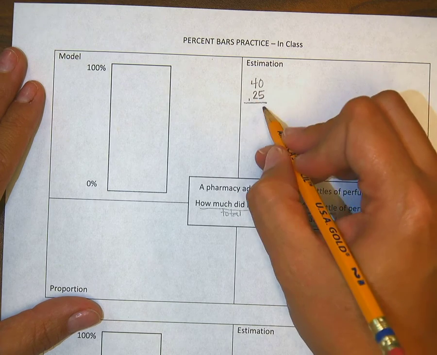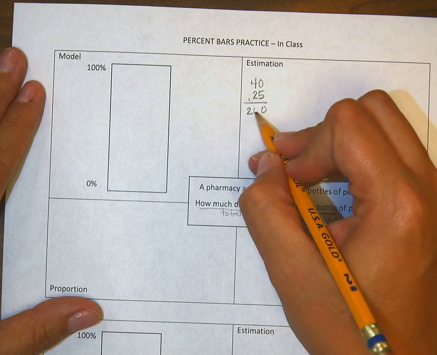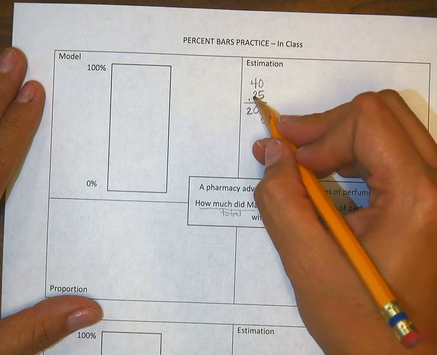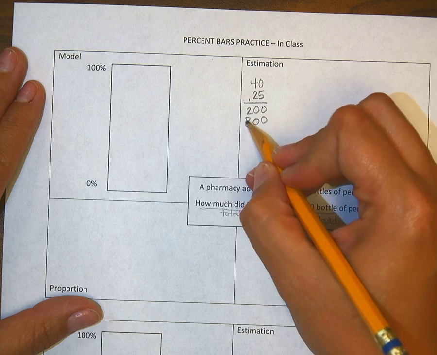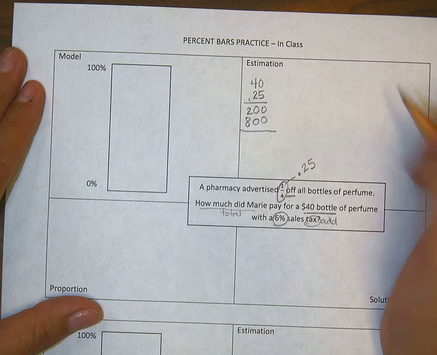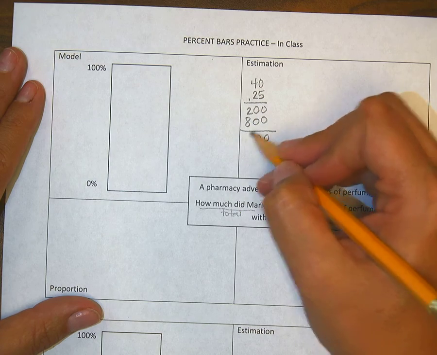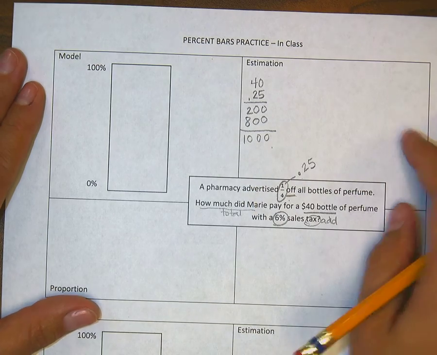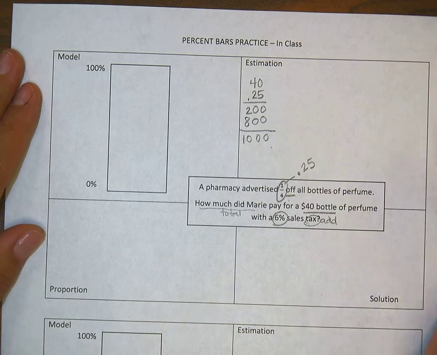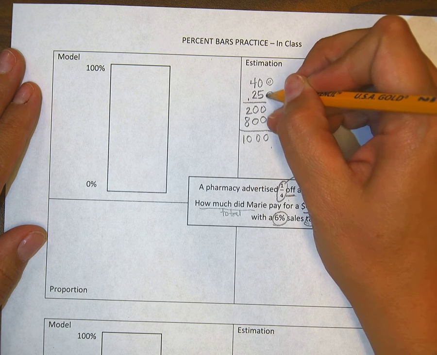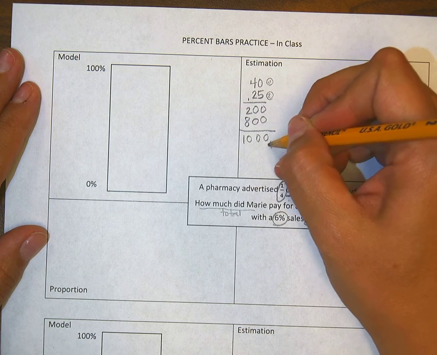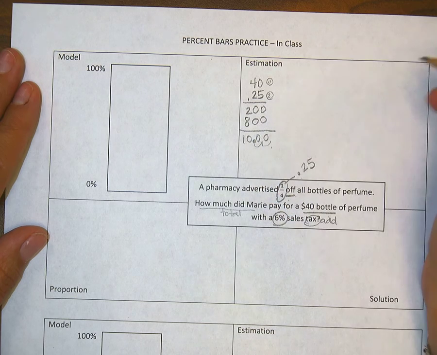5 times 0 is 0. 5 times 4 is 20. Add a 0. 2 times 0 is 0. And 2 times 4 is 8. Add those together. $1,000. But no, that doesn't make any sense. I have to remember, okay, I've got 0 decimals here, but I've got 2 numbers after my decimal there. So in my answer, I need 2 numbers after my decimal.